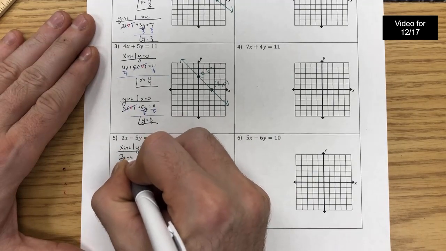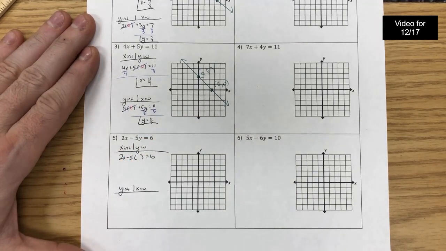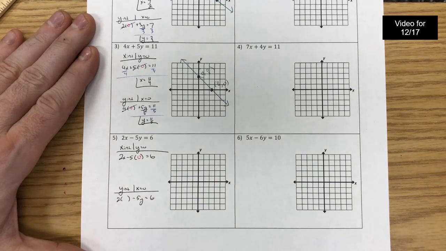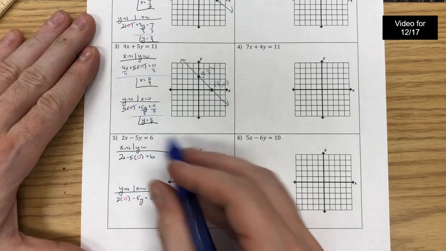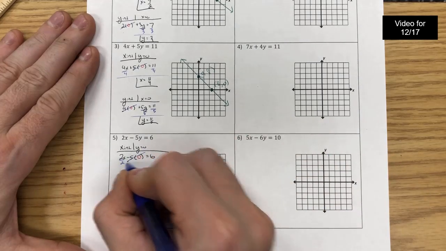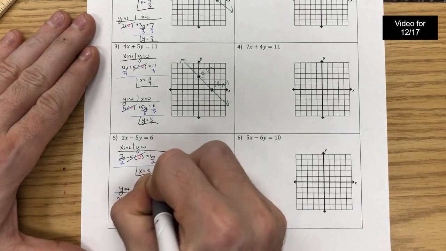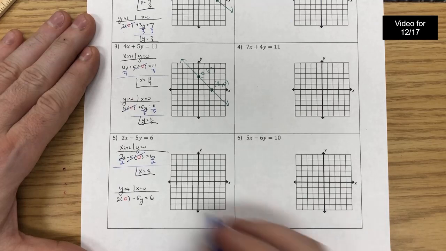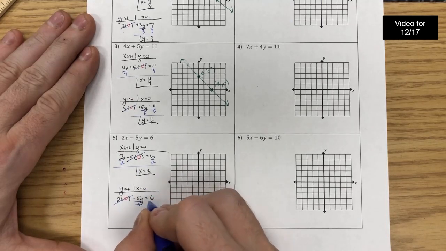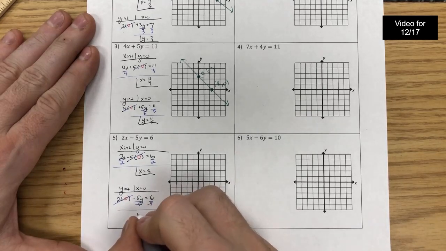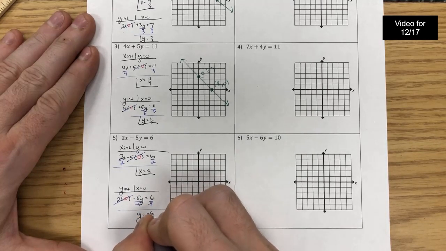So 2x minus 5. I'm plugging in a 0 for the second variable. And down here, I'm plugging in a 0 for the first variable. Perfect. So I plugged in a 0 for this one, and then a 0 for the other one. That's going to cancel out, and I'm going to divide both sides by 2, which is going to leave me with x is equal to 3. Ooh, a whole number. Down here, I'm going to divide both sides by -5, which is going to leave me with y is equal to -6/5.